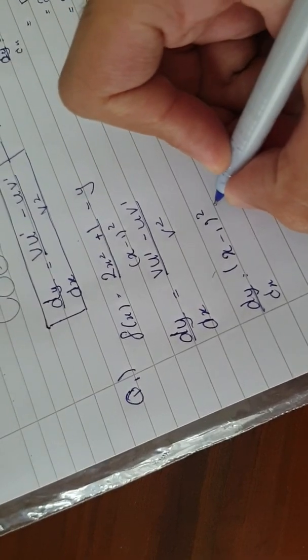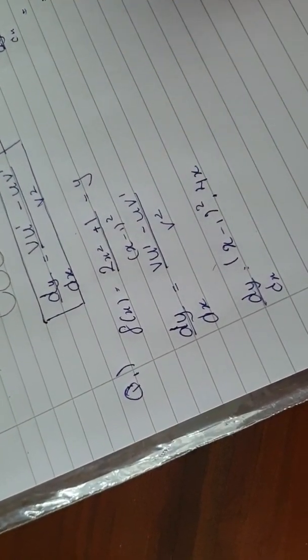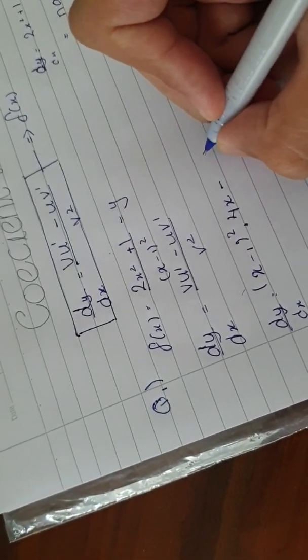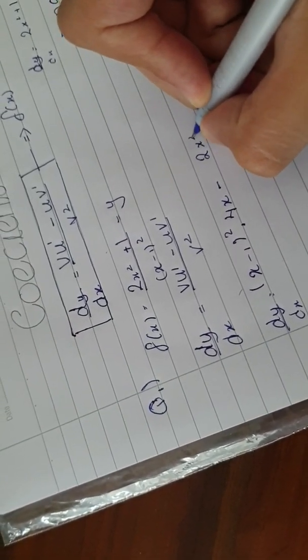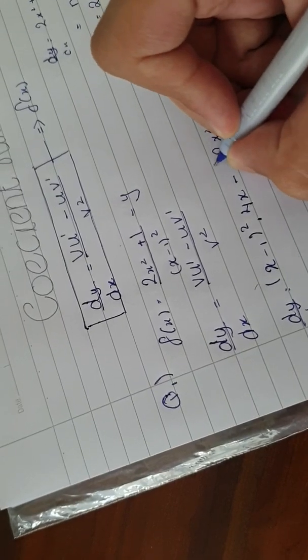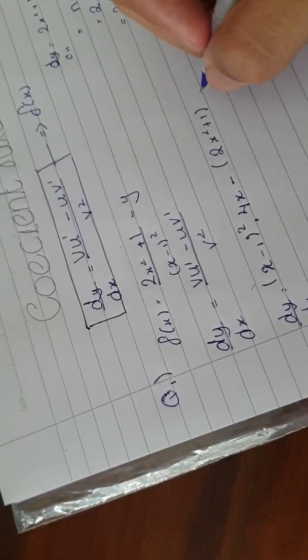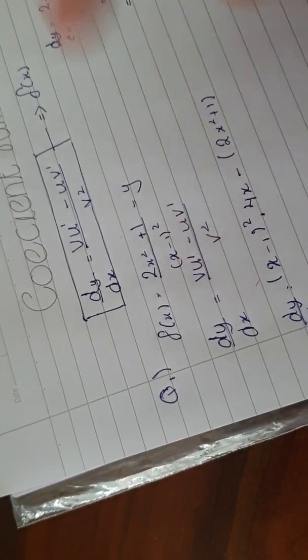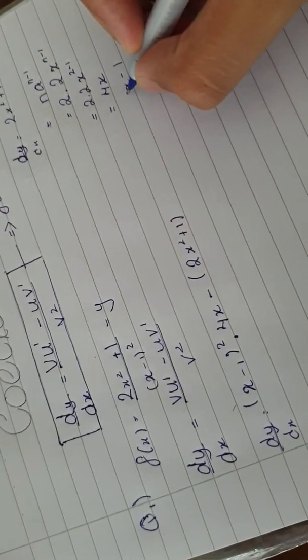That answer we take here, minus (2x squared plus 1) times v prime. V prime is this, (x minus 1) squared.